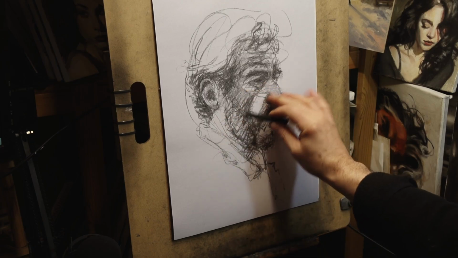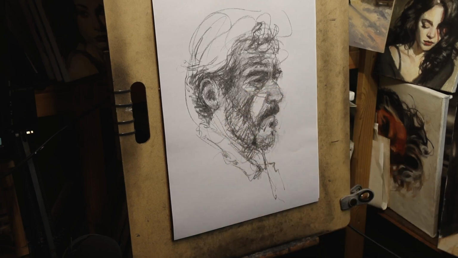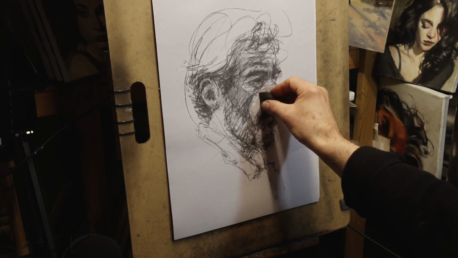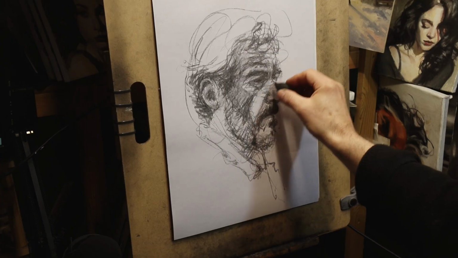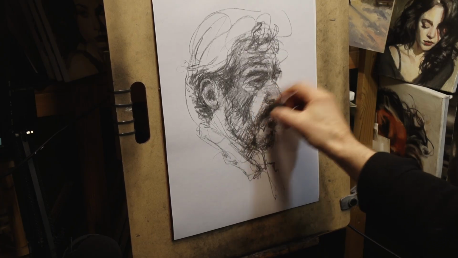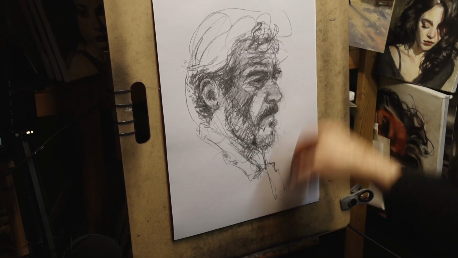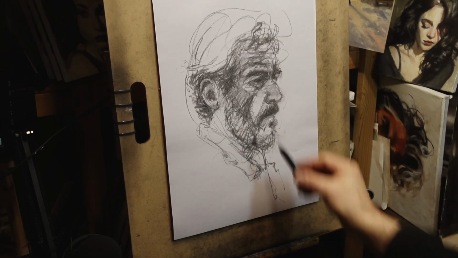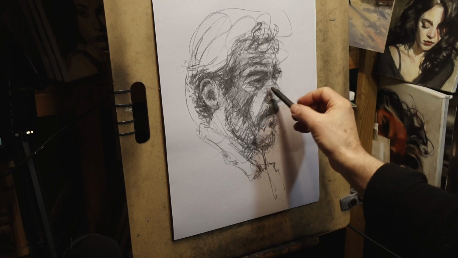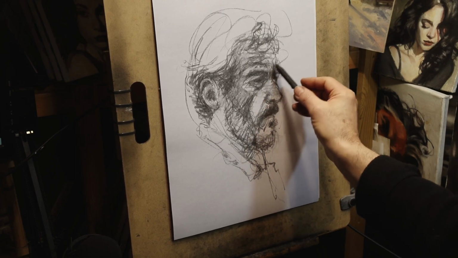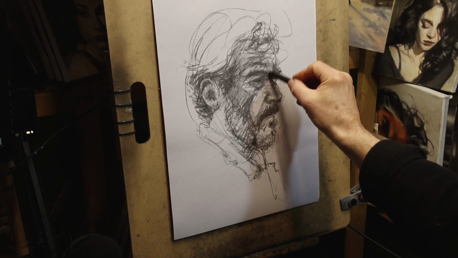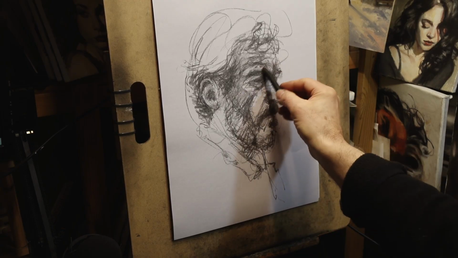It no longer feels like a drawing because of it. It feels a little bit more than a linear execution. It's got more, I'm going to say texture, but the word's not really texture.